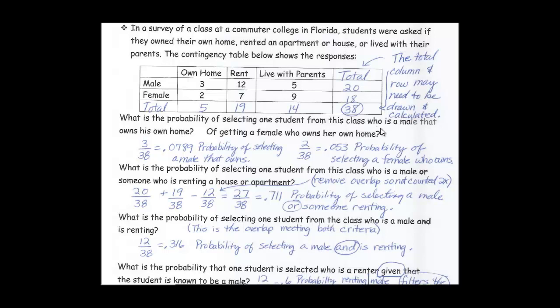So this student, we're looking at the number of students that meet this whole criteria, both the criteria of being a male and owning their own home. So we look at the row of males and the column of owning our own home. We have 3 individuals who meet both of those criteria. So 3 out of 38 would represent the probability of males who own their own home. For females who own their own home, we would again look at the row of females and the column of owning, and we see that we have 2 females out of 38 that own their own home.